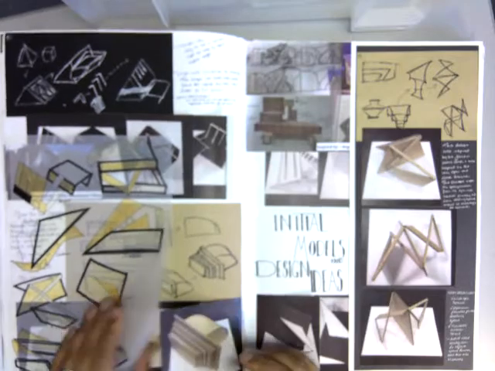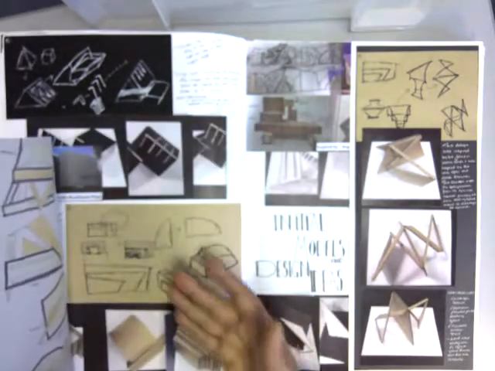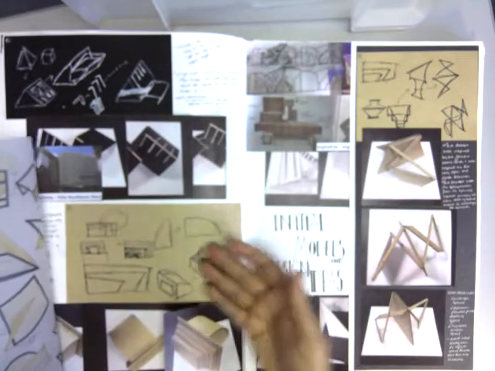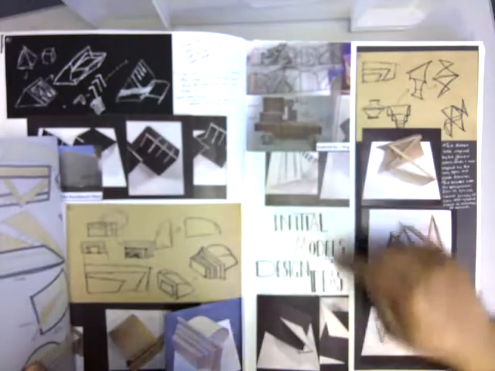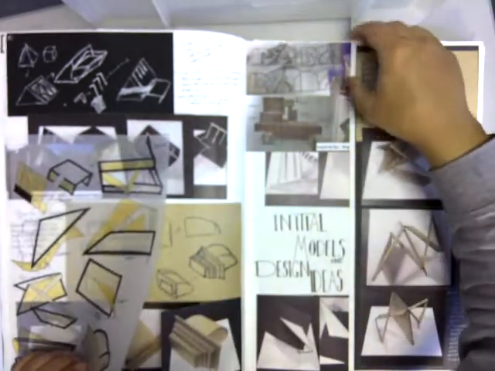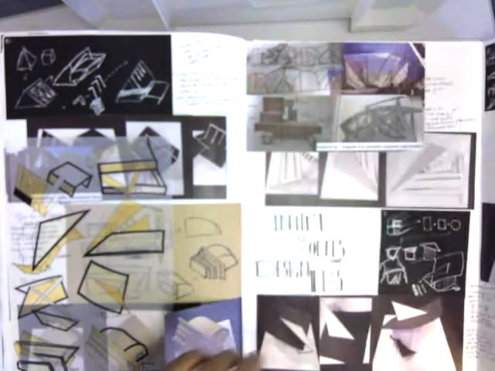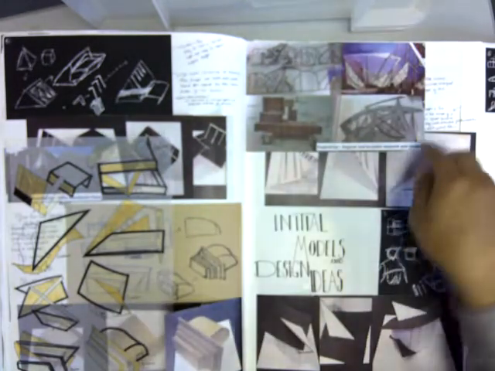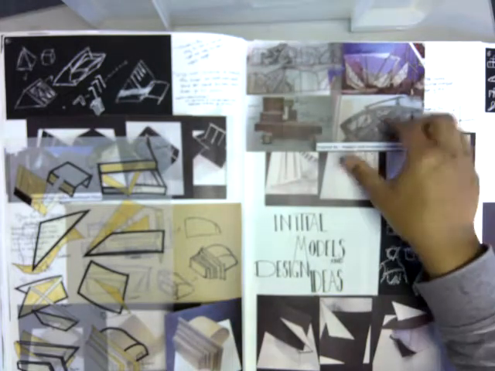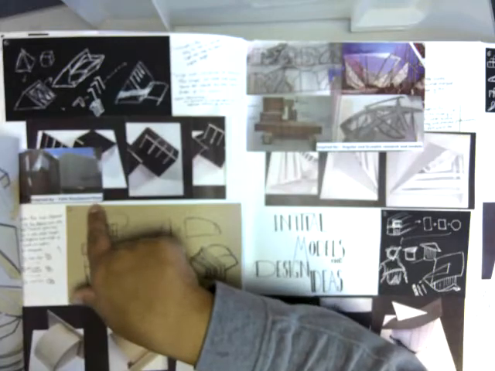So again, we've got lots of initial shapes. We've got a variety of techniques, little sketches. We've got a variety of models, a variety of ideas. And she's also making reference now to her early work. So she's saying, look, this idea was inspired by my Angular and Brutalist research. This idea was inspired by Felix Nussbaum House.